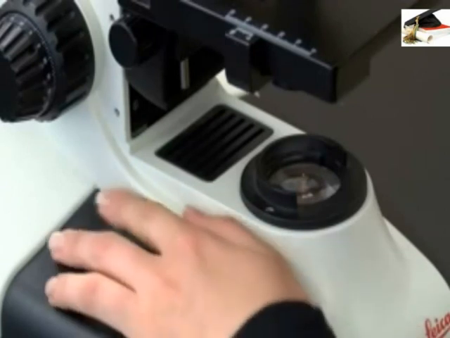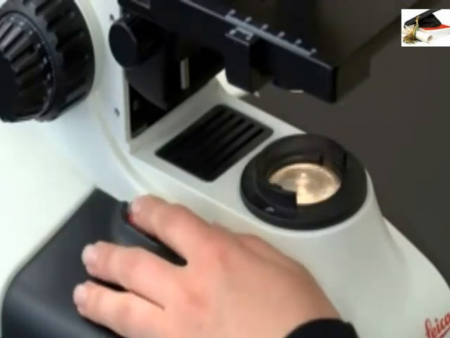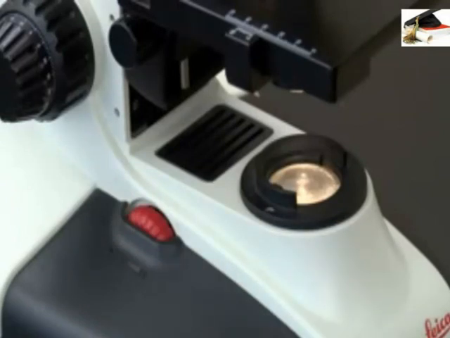Put the objective lens on the low power and move the stage to its highest position. Adjust the light to the medium or medium-high range. The highest light does not necessarily mean the best image. You can always adjust this light later on. If you are using a mirror, set the mirror so that enough light is reflected to the stage. The microscope is now ready for use.